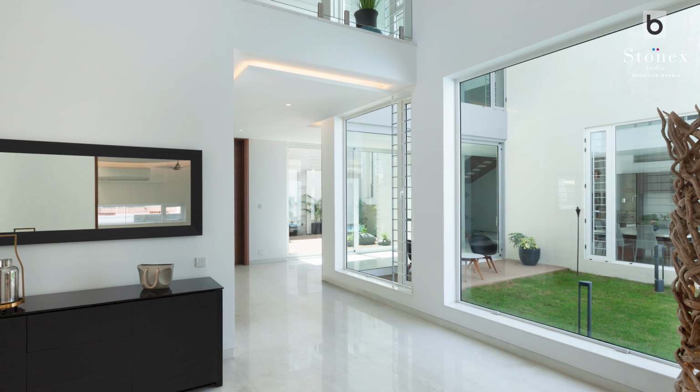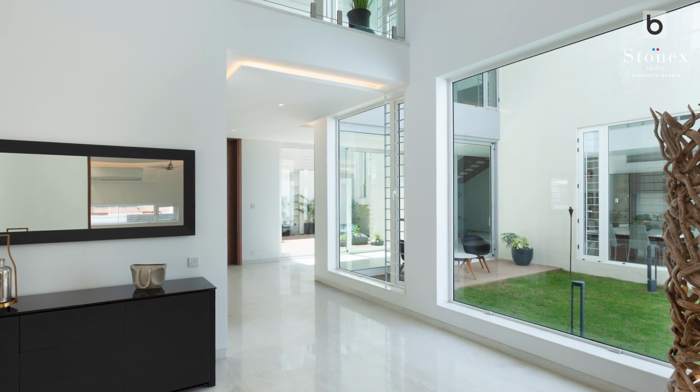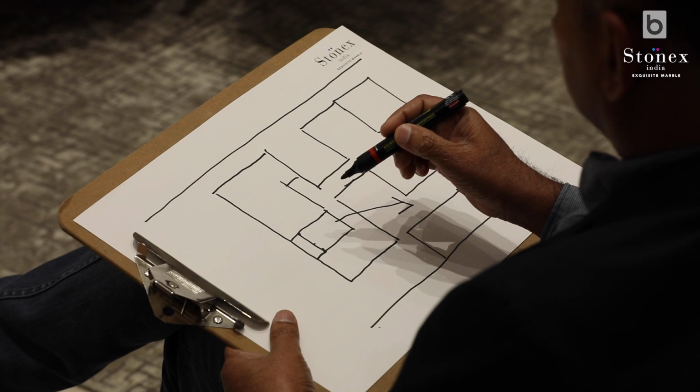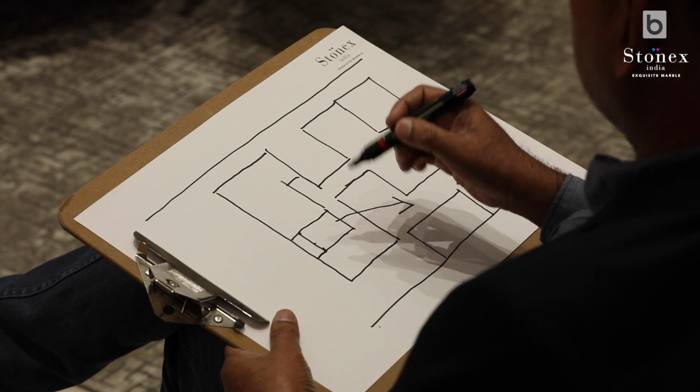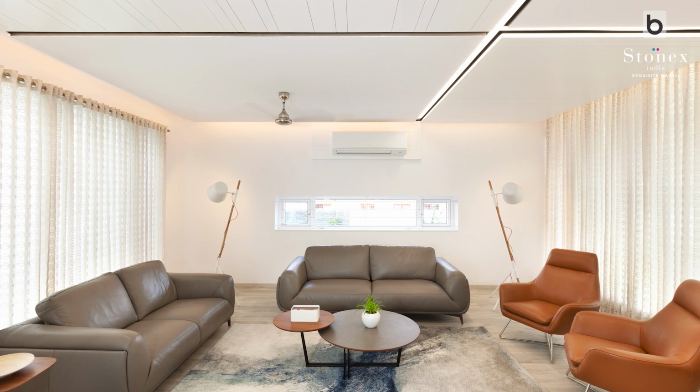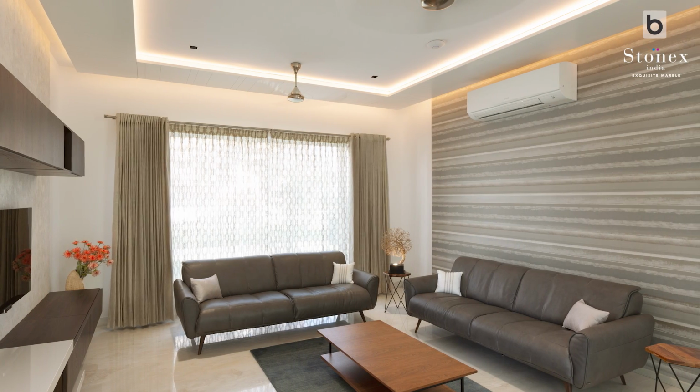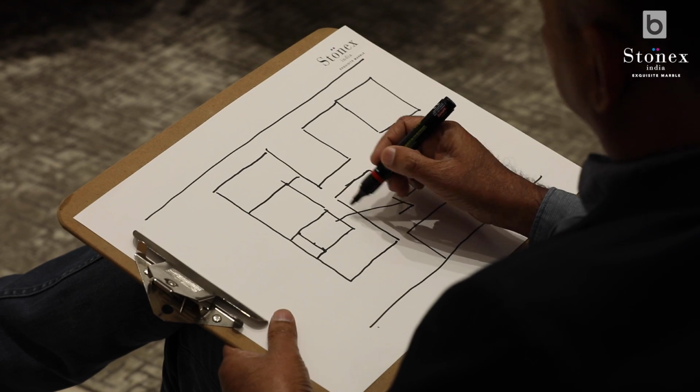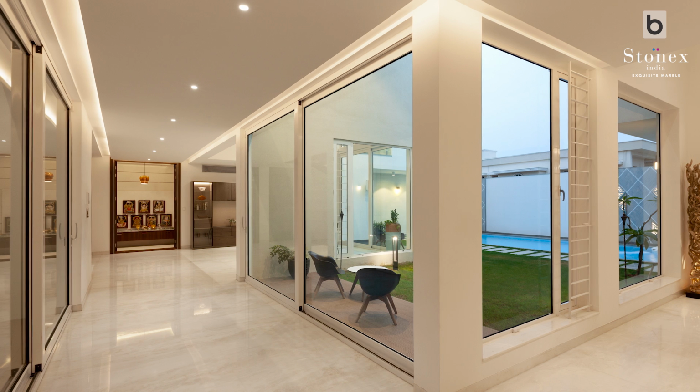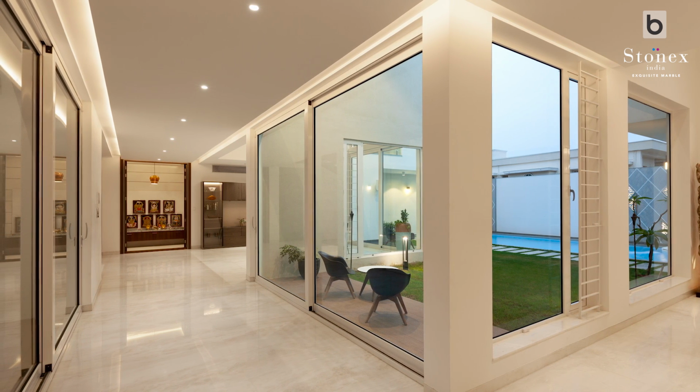The main entrance of the house has a large door with a height of 10 feet, and that enters into a double-light foyer which overlooks the swimming pool court. And this double-light foyer flanks between 2 rooms, that is the living room and the family room. And there's a shift in axis which forms the central spine, which hits upon a puja room.